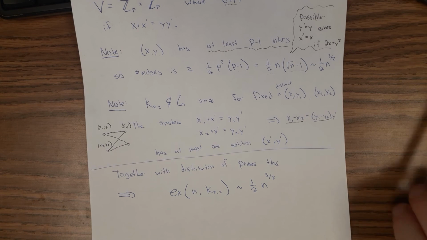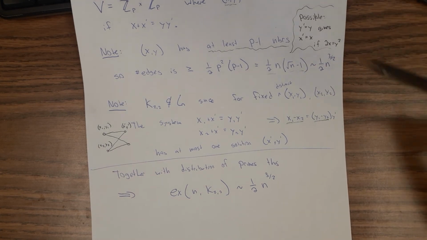Of course, everything that we just did is only valid if n is the square of a prime. So there gets to be this strange interplay between number theory and extremal combinatorics, but we don't really want to talk too much about number theory. We're just going to sort of use and abuse some basic results.